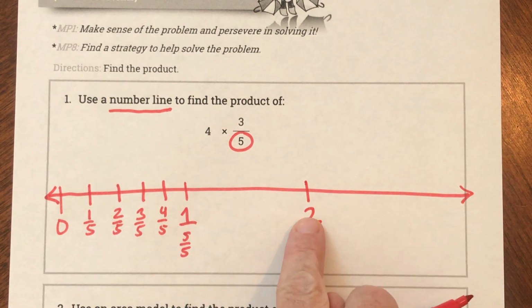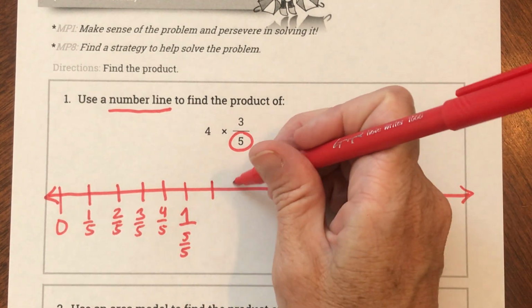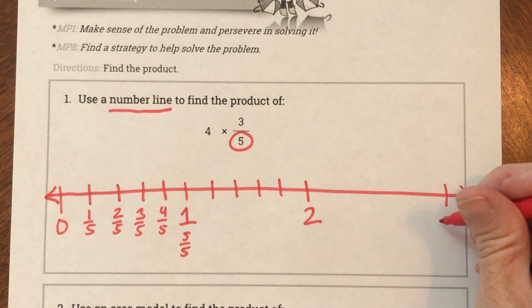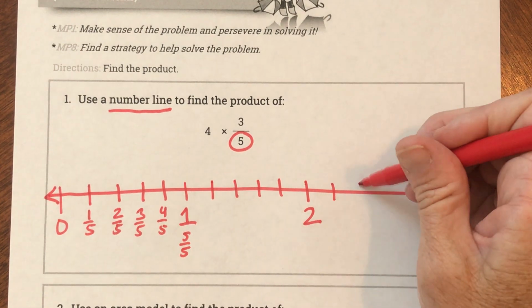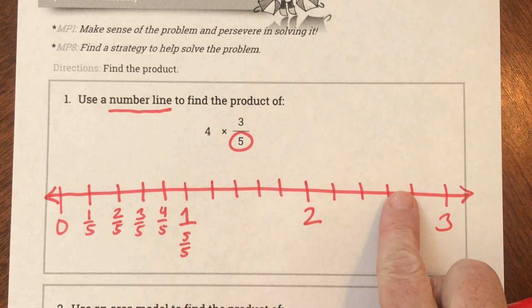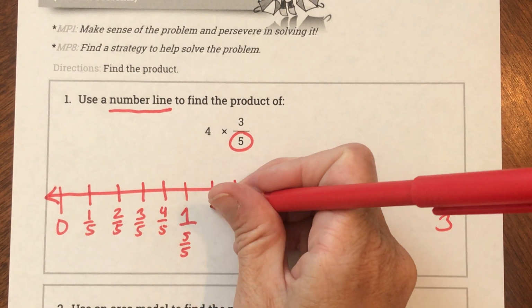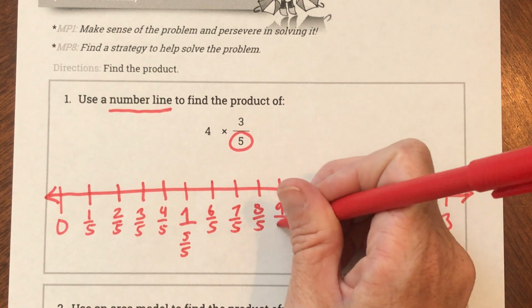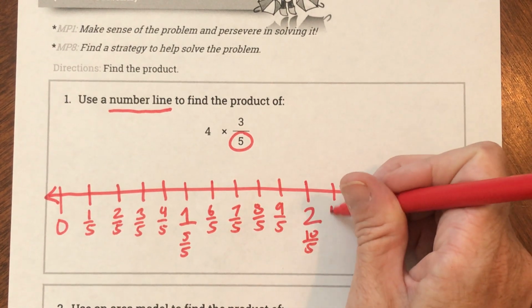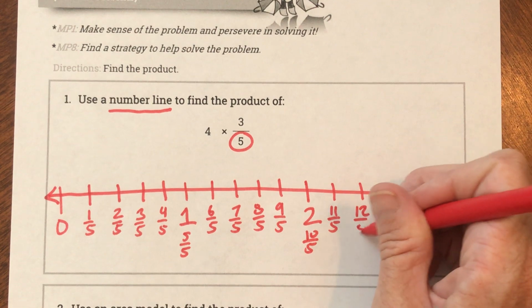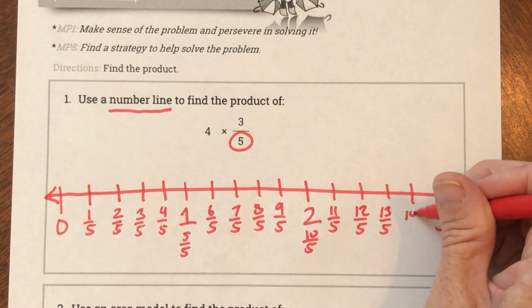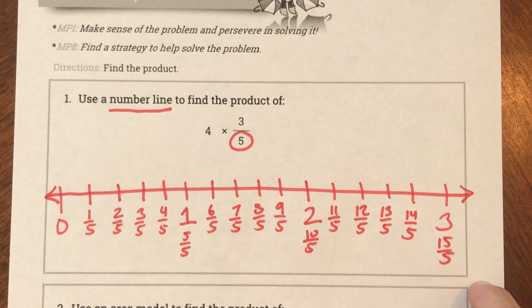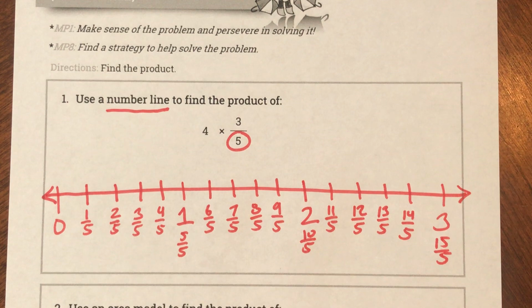So if I do 1 to 2, it also has to be divided into 5 parts. So 1, 2, 3, 4, 5. And if I do 2 to 3, it also has to be divided into 5 parts. 1, 2, 3, 4, 5. So if that was 5/5, this is 6/5, 7/5, 8/5, 9/5, 10/5, 11/5, 12/5, 13/5, 14/5, and 15/5. And again, I'm not sure if that's long enough. I might have had to go longer.